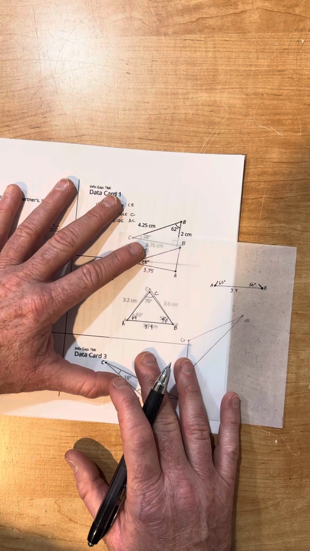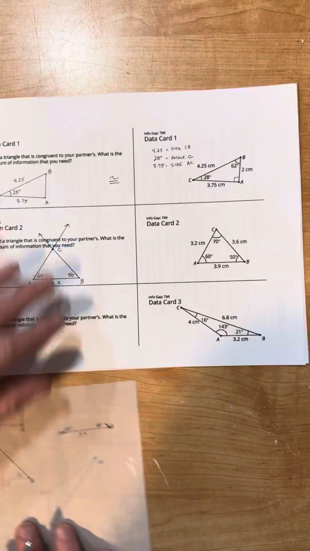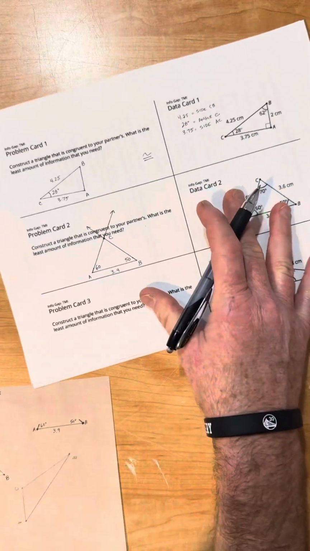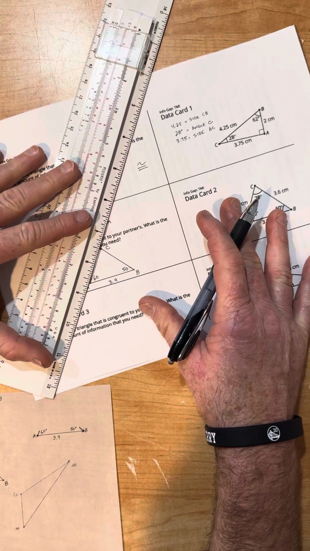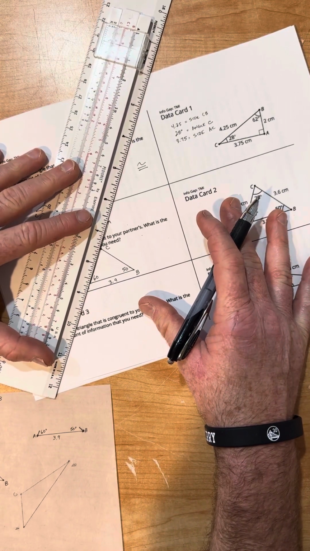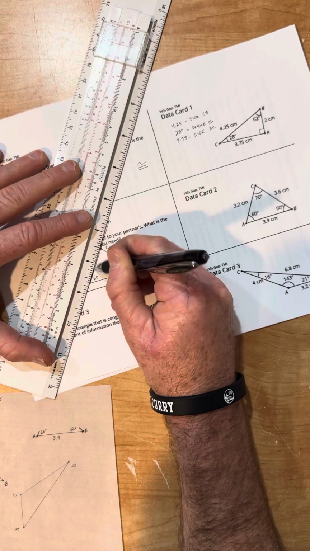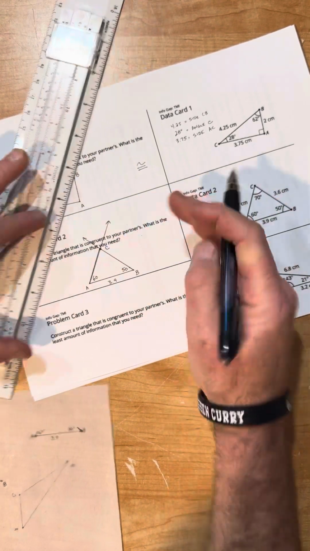Oh, I made a mistake. Oh well. Anyway, what you should find out. Yeah, I know where my mistake is. I can see it right now. Should have gone up a little bit.